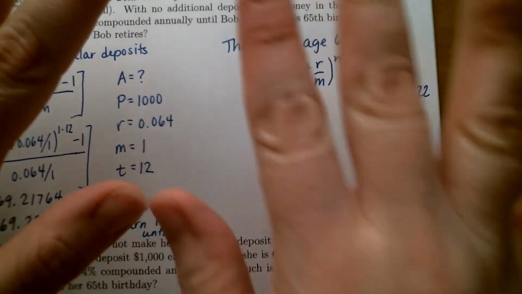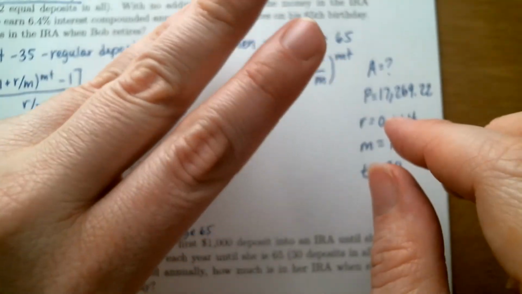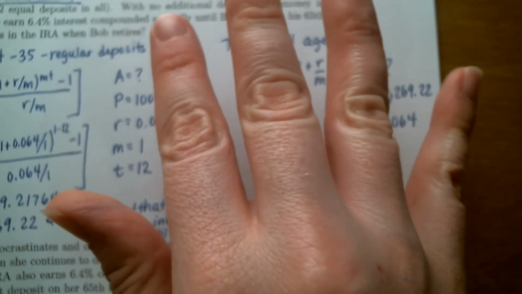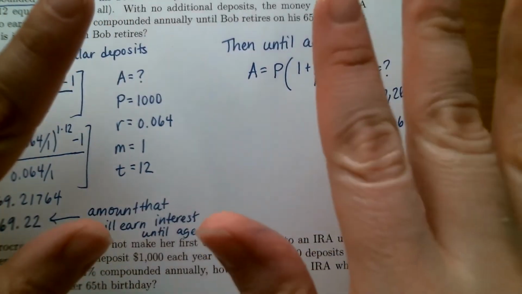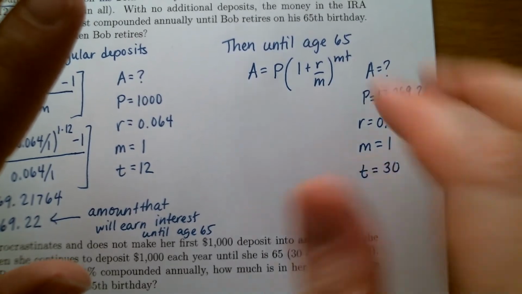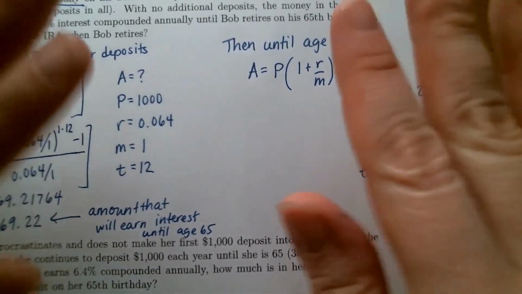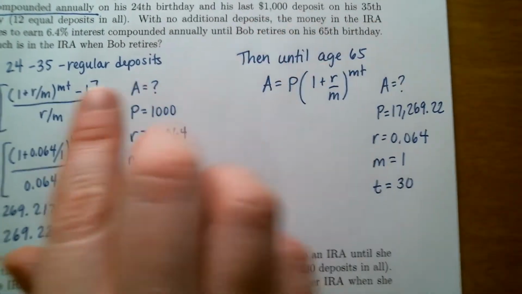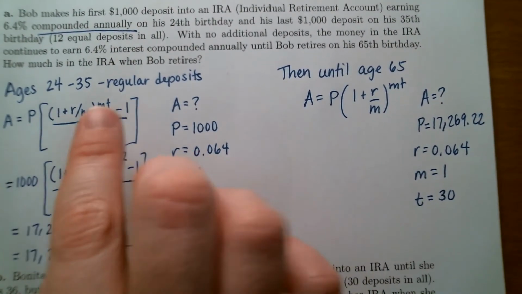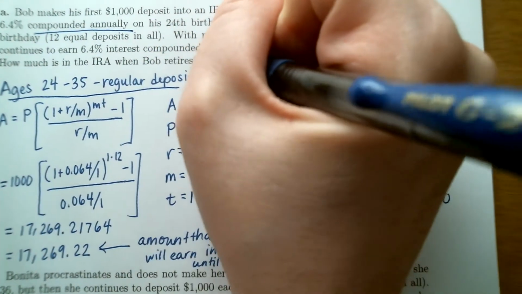If you get your hands out and you do 36, 37, 38, 39, 40, 41, 42, 43, 44, 45, that's 10 years right there, and you keep adding. I guess you could count the whole thing on your hands. Seriously, let me back up here. Ages 24 to 35, that's a total of 12 years. I've already counted that on my fingers, so I'll put right here, that's 12 years.